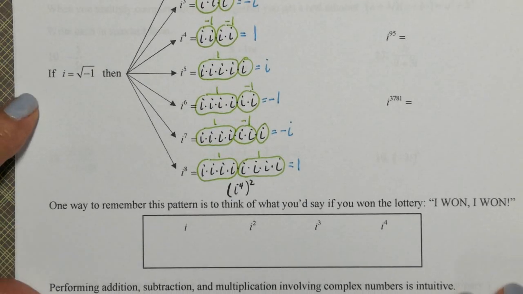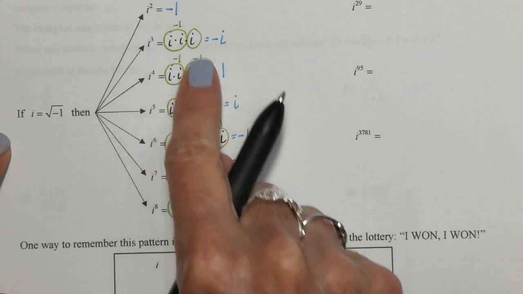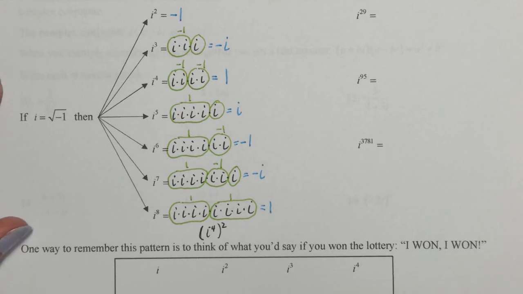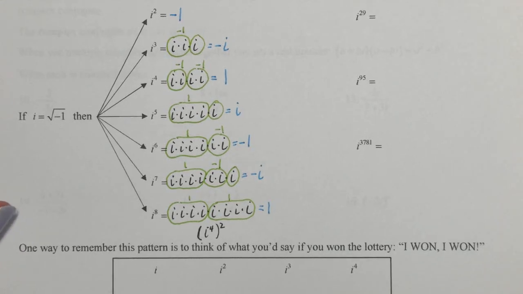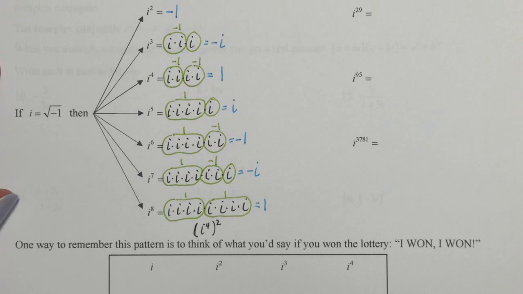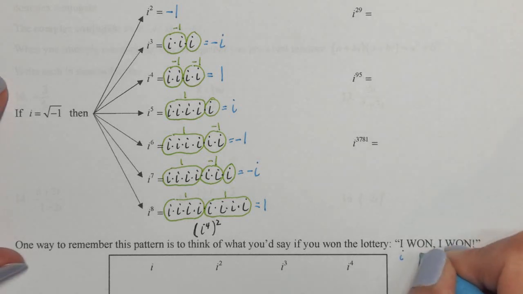So one way to remember this pattern, I did not know this until a few years ago when a coworker said this is how she teaches it, and I loved it. My coworker, Miss Houston, was the one who first told me about this, the way she teaches the pattern for her students to remember it. Think about what you would say if you won the lottery. If you won the lottery, you might say, I won, I won. Well, think of this as i won, i won.